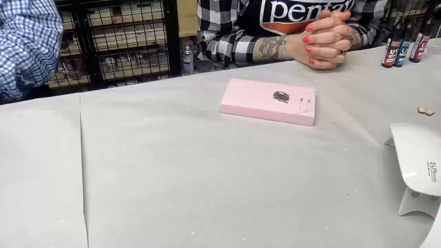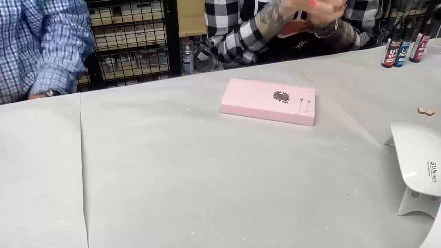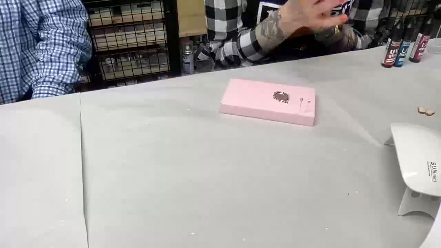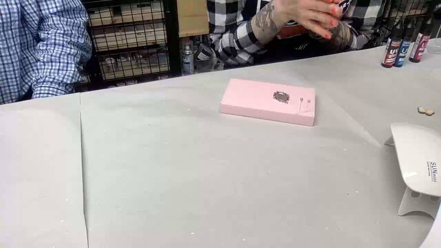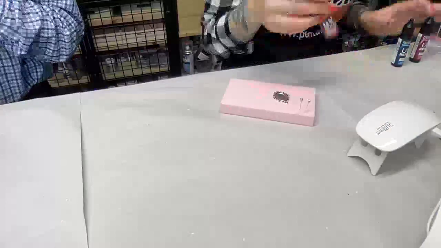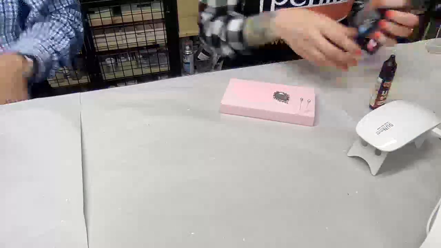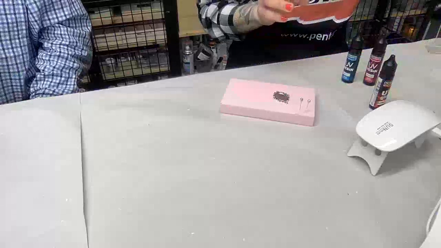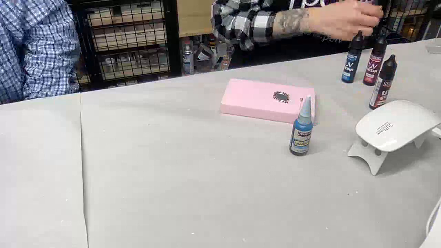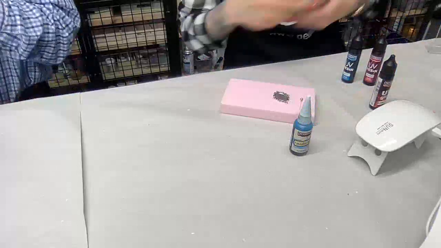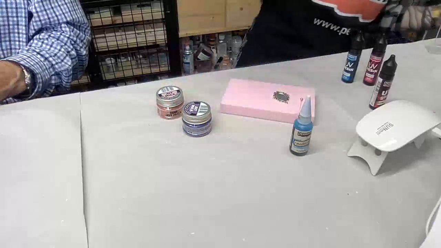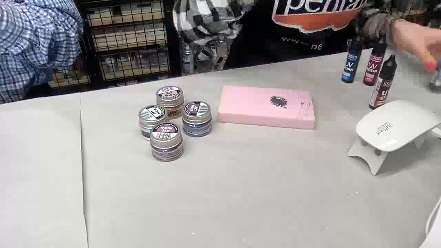The first is the coloring, because we cannot use every pigment, because the opaque colorings will obstruct the light, and they will hinder the curing process. So the best way of coloring is alcohol ink, which is transparent, or we can use a very small amount of mica powder. Let's see in practice.